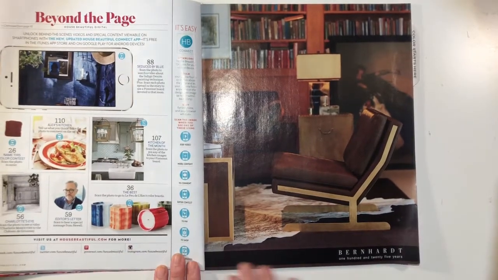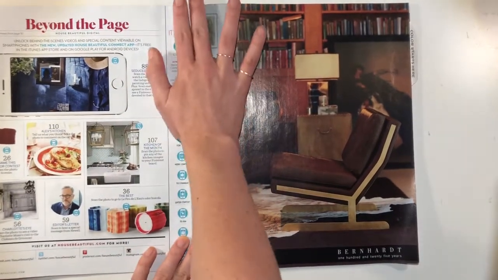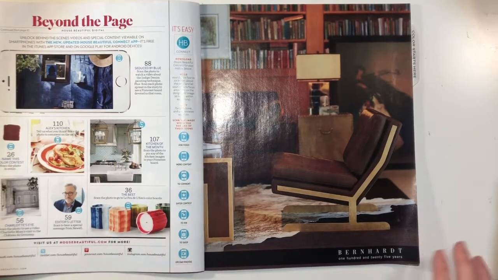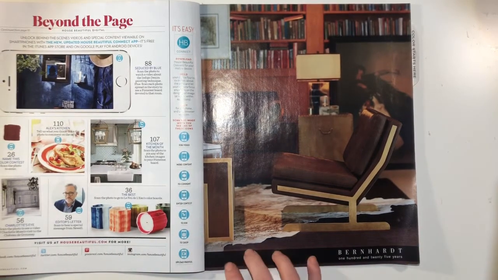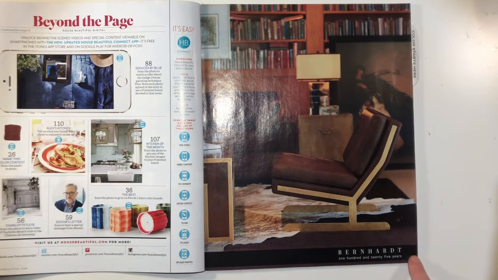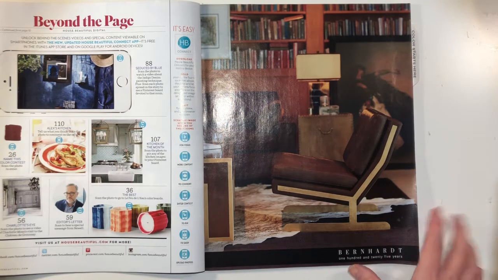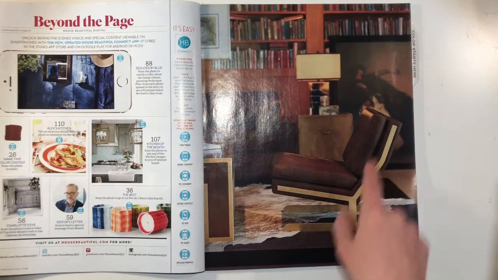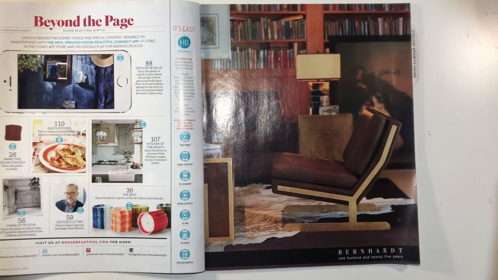Now this page does. On this advertisement, one thing that can help you identify what the focal point, or the point of interest, is to think about what the advertisement is selling. So this advertisement is for Bernhardt, a furniture company, and they are selling, in this piece, this chair. So this chair is the most important thing.